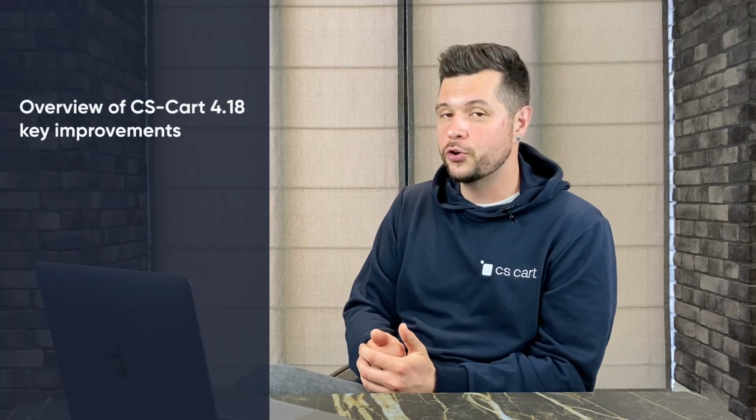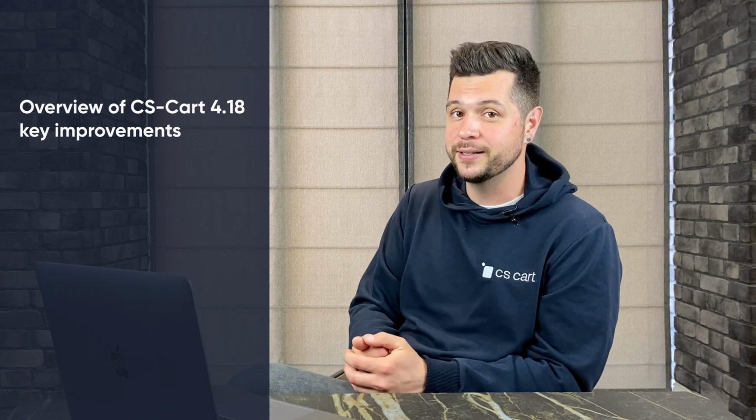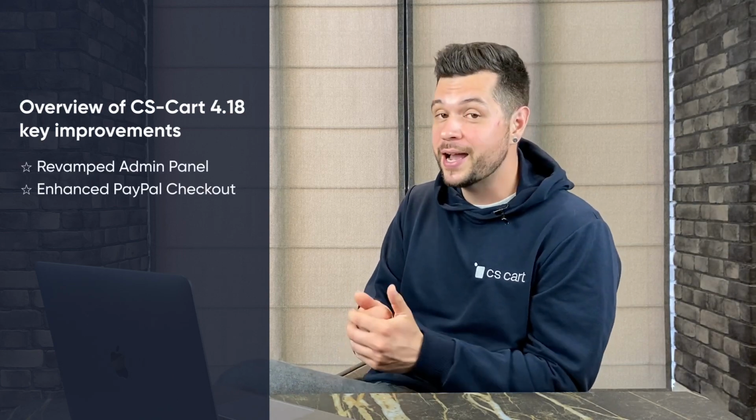Hi! Today I'm excited to share with you some key changes in the latest version of CSCard 4.18. We've made some significant changes that I think you'll love.